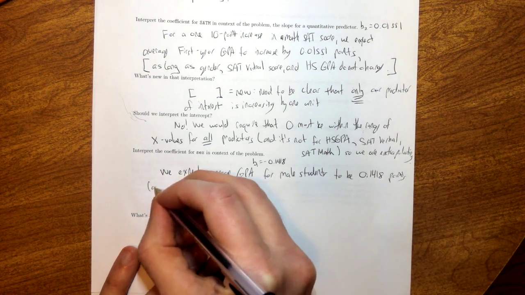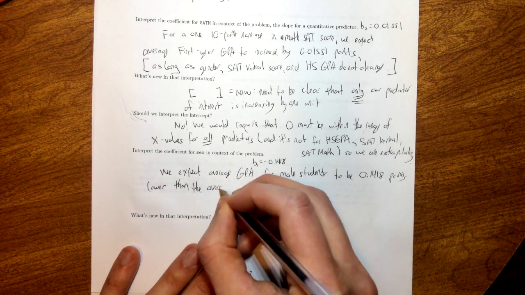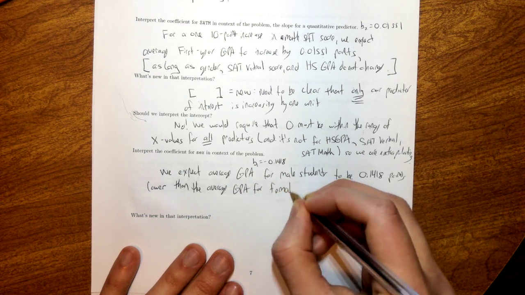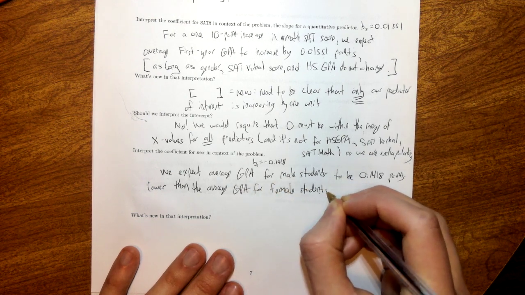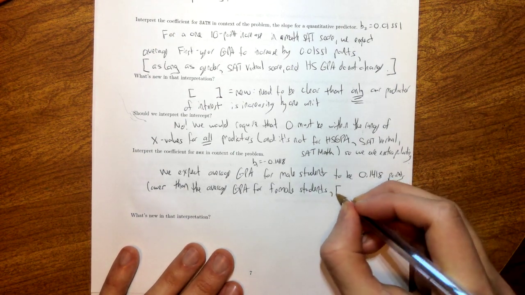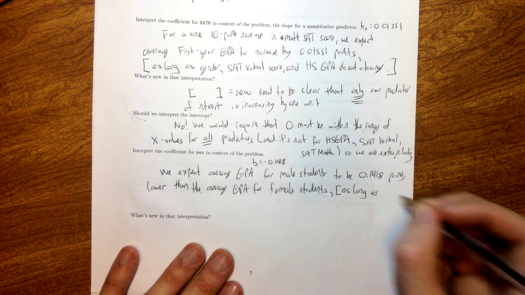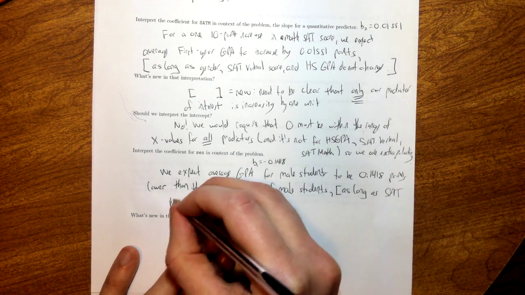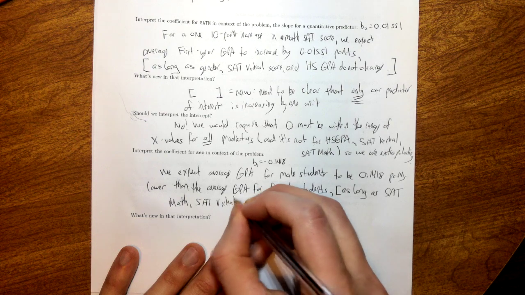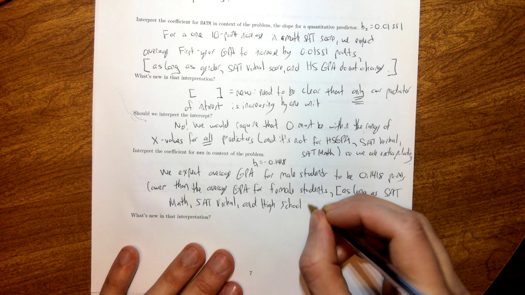So negative, so that means that amount lower than the average GPA for female students. So if you paused the video, you hopefully ended up with something like that. Now I'm going to again bracket this new part just to denote that it's the part that's new, as long as SAT math, SAT verbal, and high school GPA don't change.